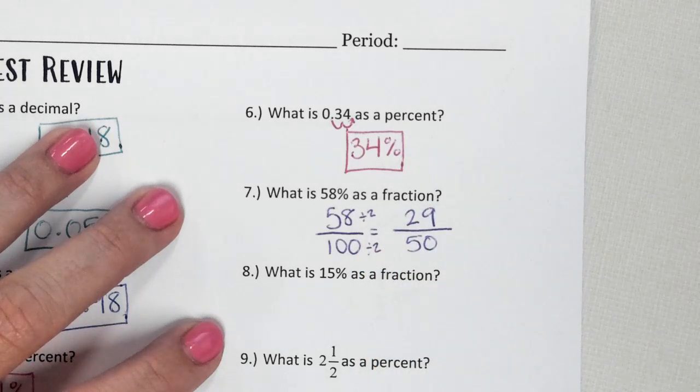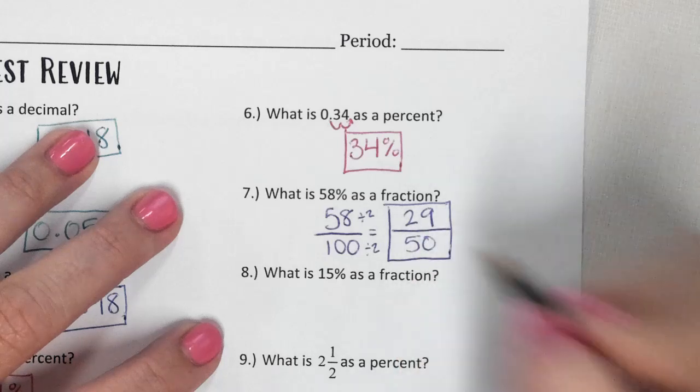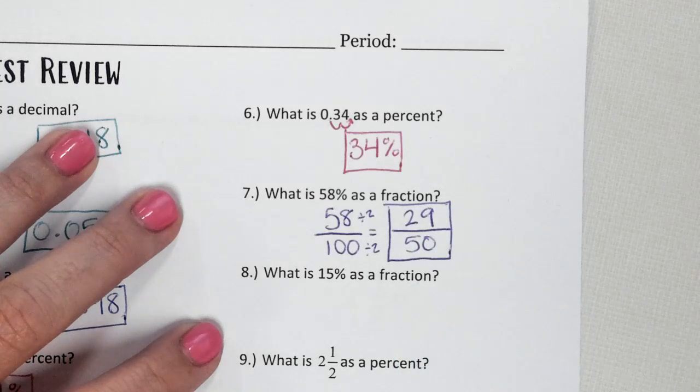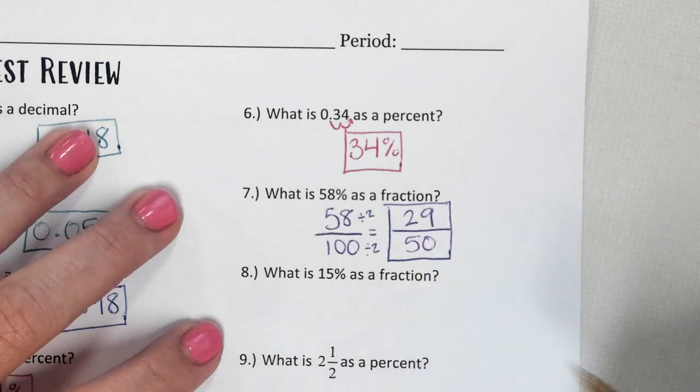And now this is as simple as it gets. I know 29 is odd, 50 is even, so I can't cut them in half. 5 doesn't go into 29. There are different numbers you can test, but that is as simple as it gets.